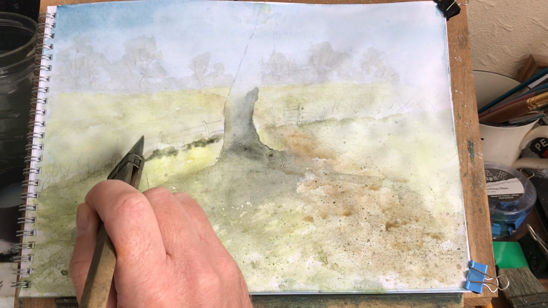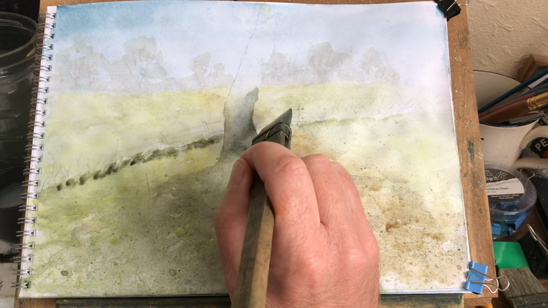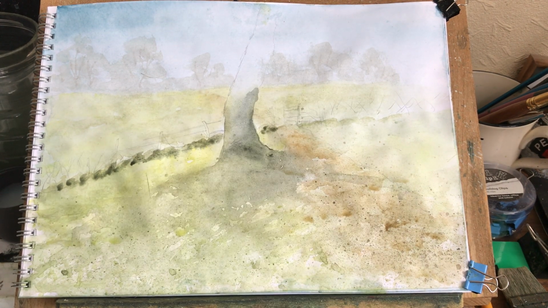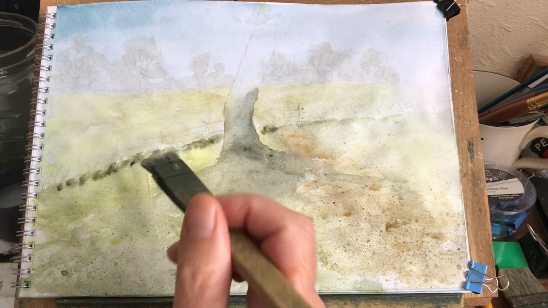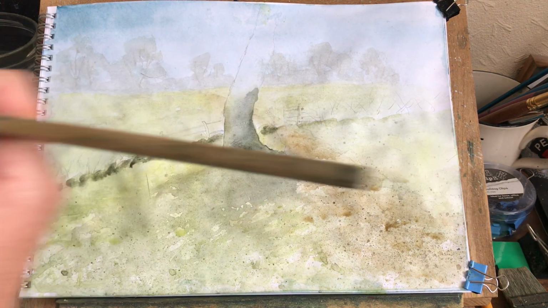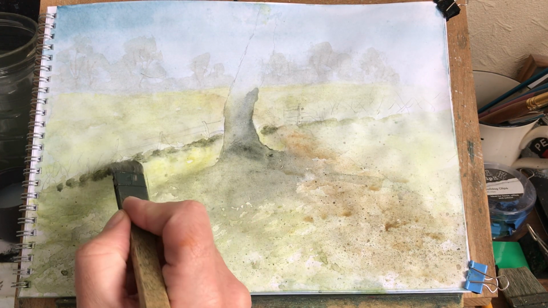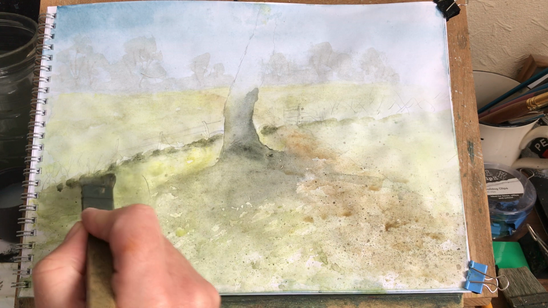But I'm not covering up everything I've just done. Just putting bits of this in. I'll do that bit there, then soften, then do my next bit. I'm trying to soften it so it goes that way, because that shadow I got by mistake is going that way, so I've decided to have all my shadows going that way.